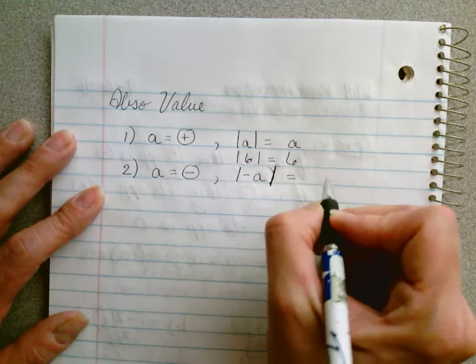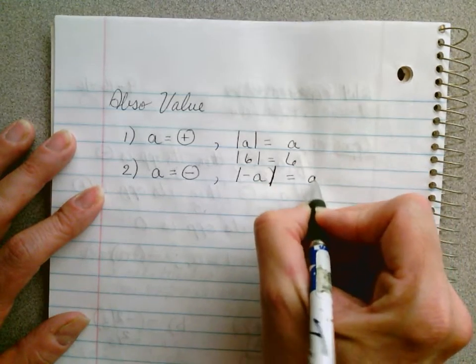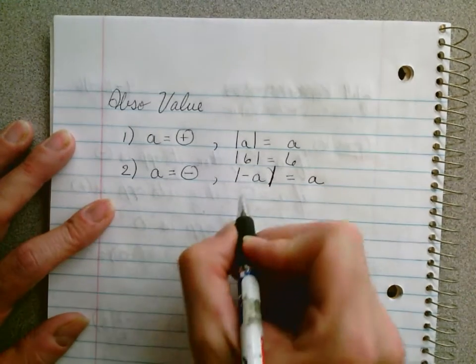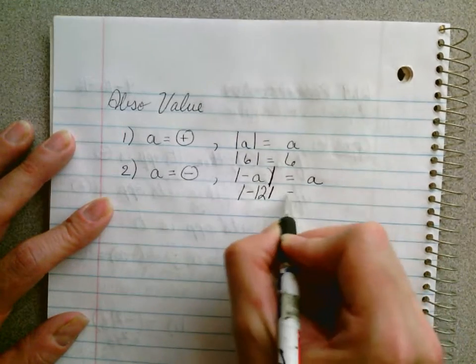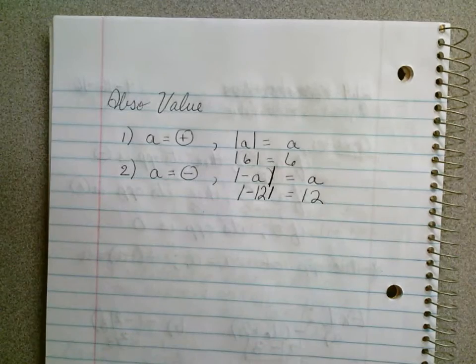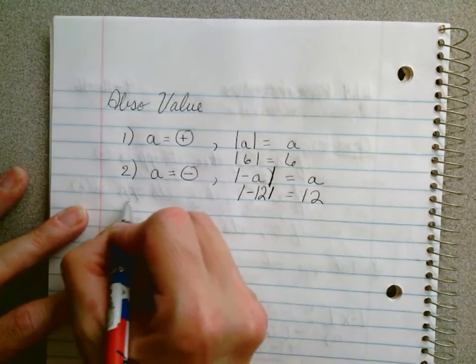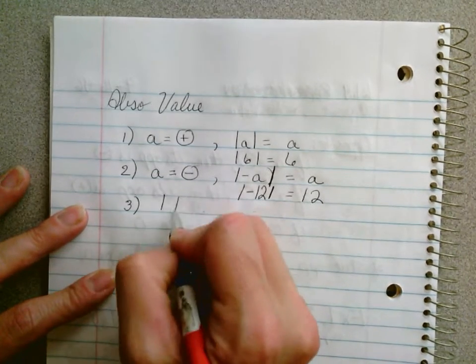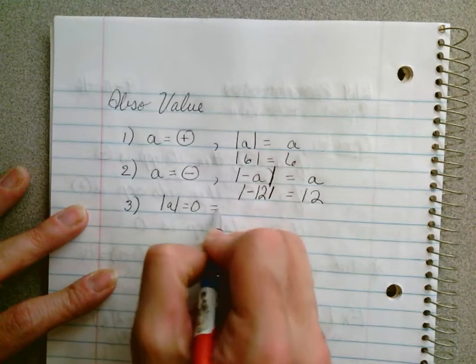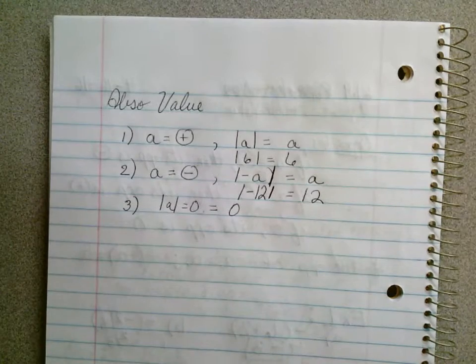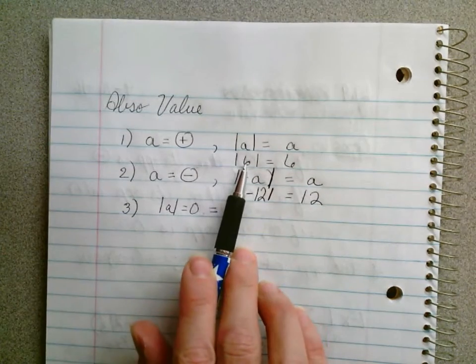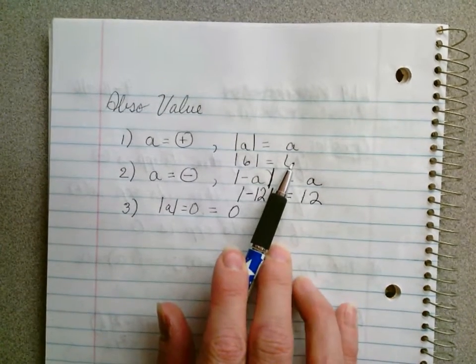If A is negative like that, then the absolute value will still be a positive. For example, the absolute value of -12 is 12, okay? Pretty simple. Lastly, the absolute value of 0 is 0. I'm not going to go any further with that. So whatever the number is in the box, positive, pops out.